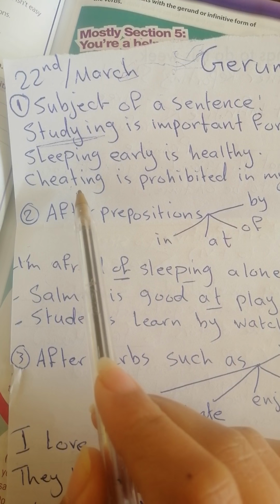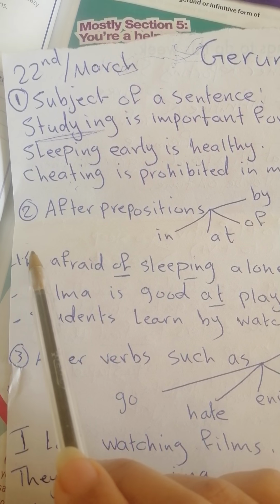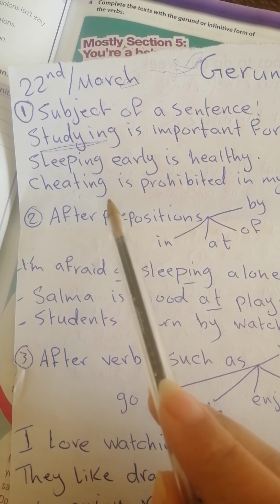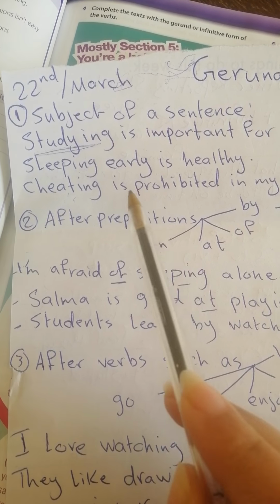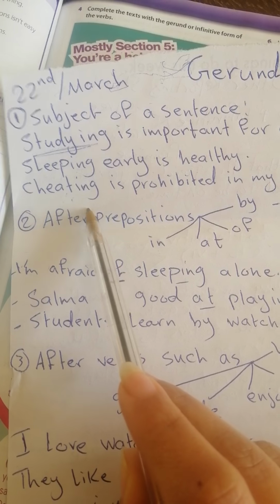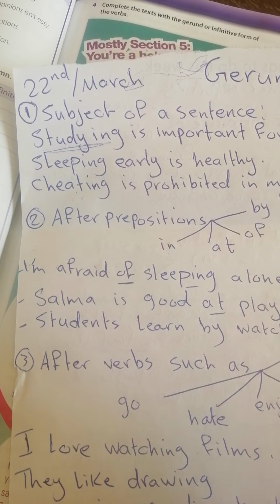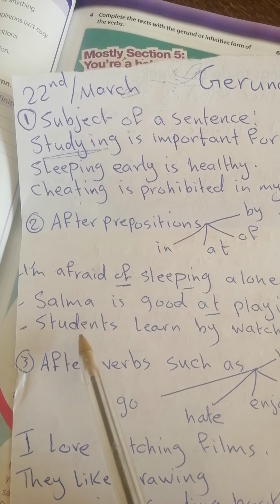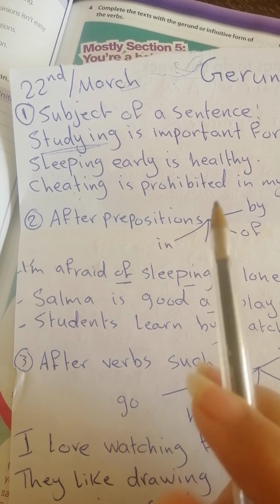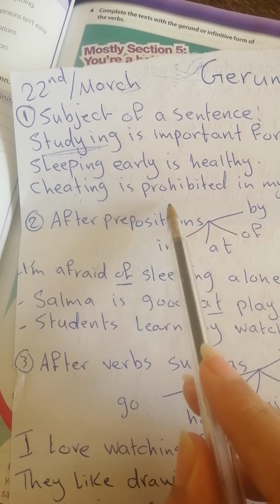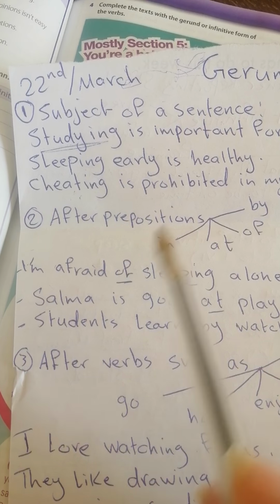We can also say smoking can destroy your body. Reading can improve your English. Listening to music or films can also improve your English. Eating breakfast helps you to lose weight.